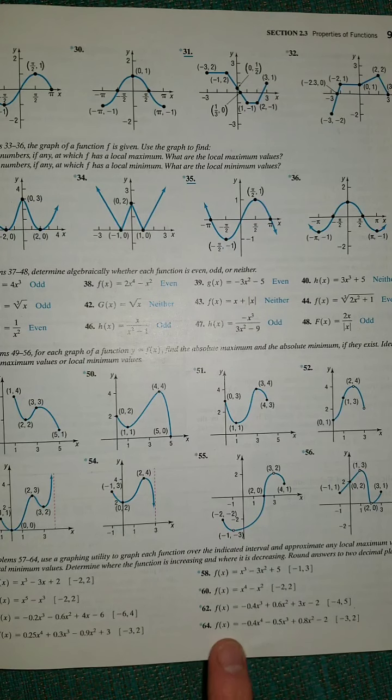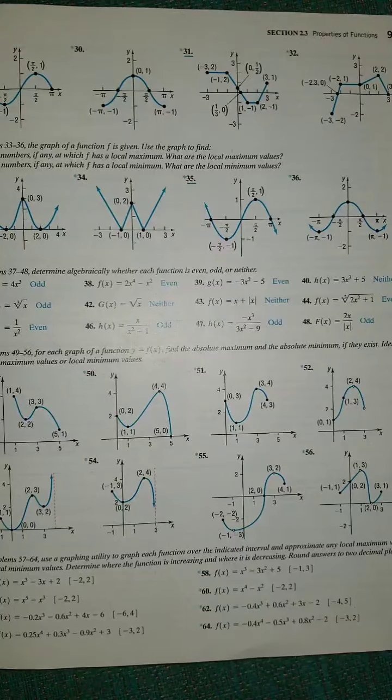And so we're going to take number 64 here, which is f of x equals negative 0.4x to the fourth minus 0.5x cubed plus 0.8x squared minus 2, over that interval from -3 to 2.